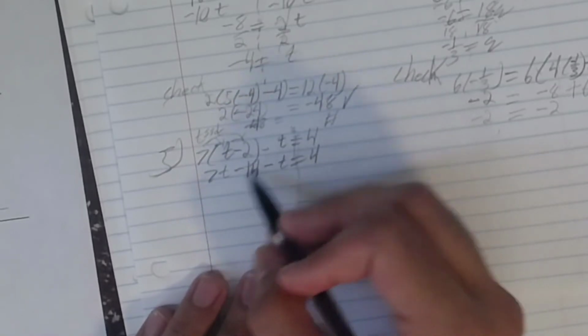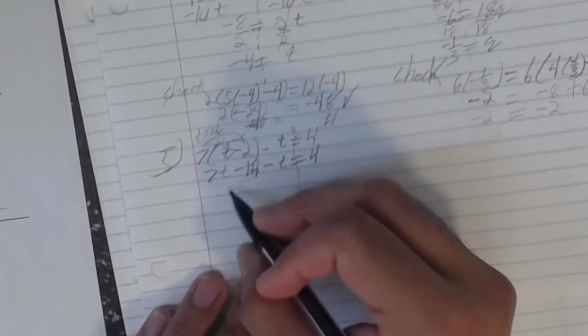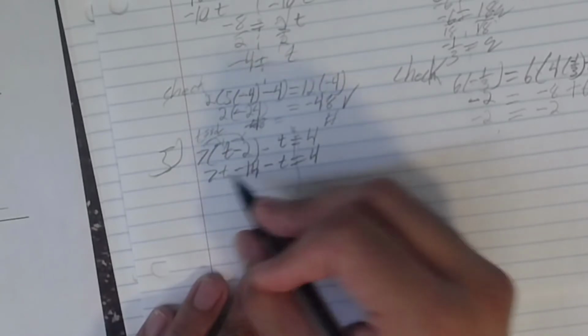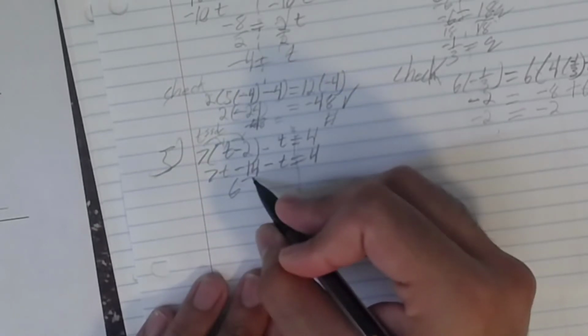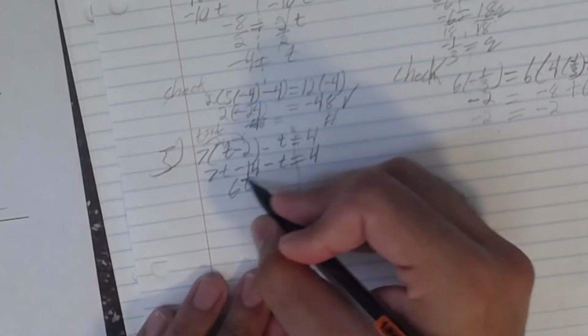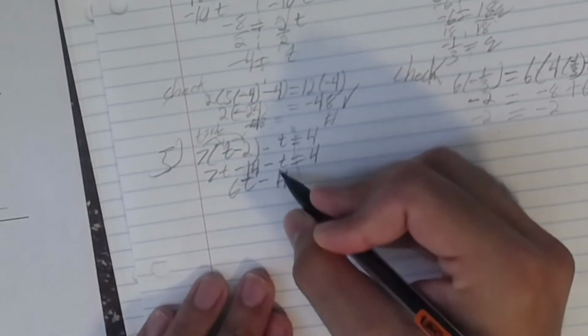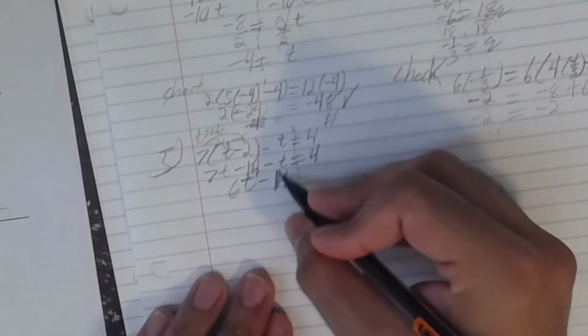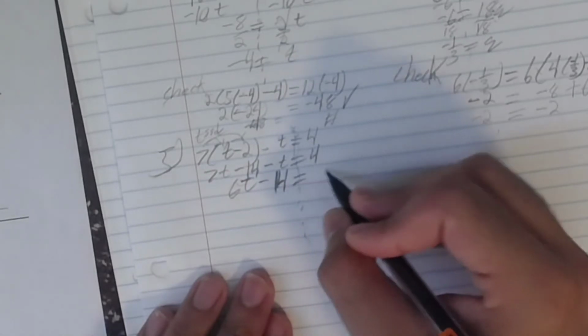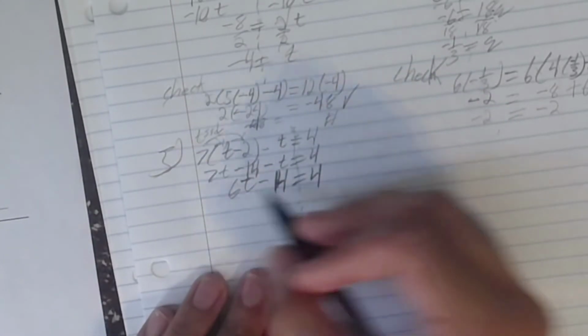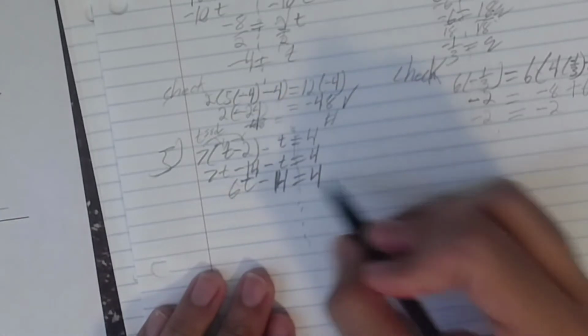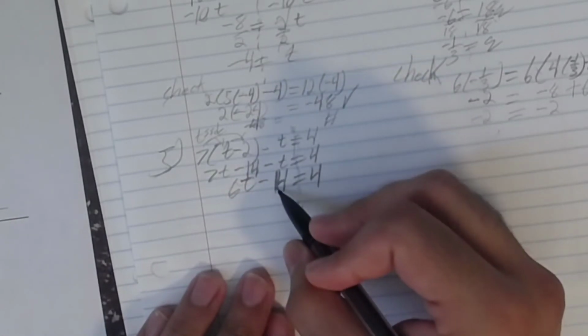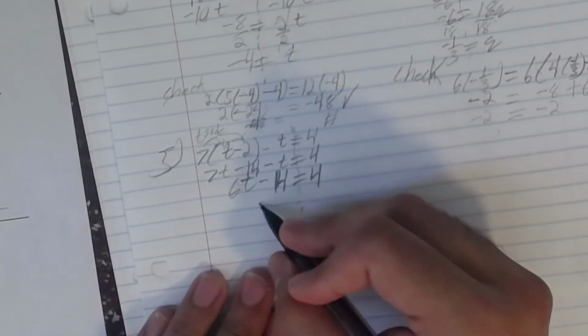We got some common terms. We can simplify it. So 7t minus t equals 6t minus 14. And then we got that 4 on this side. Okay, we gotta get all the numbers on this side. There's numbers on this side, so we gotta move it.